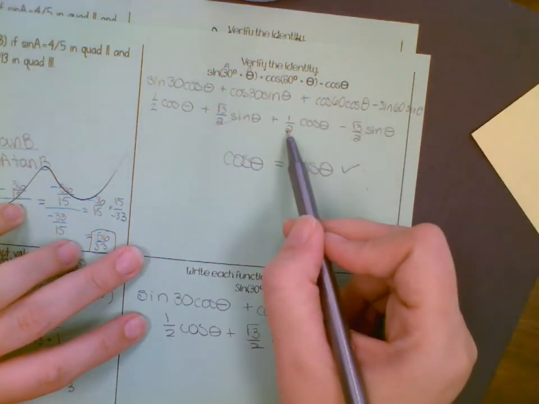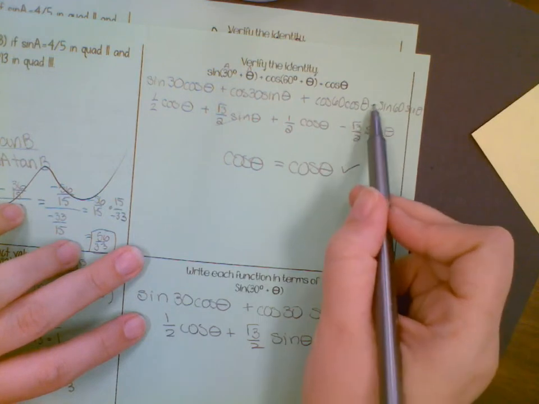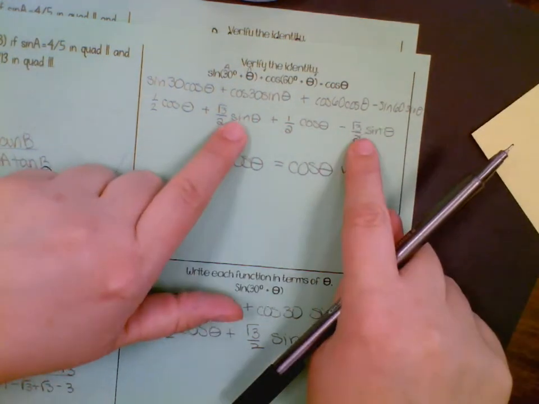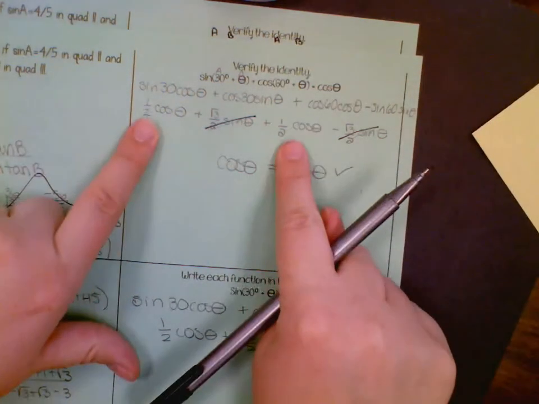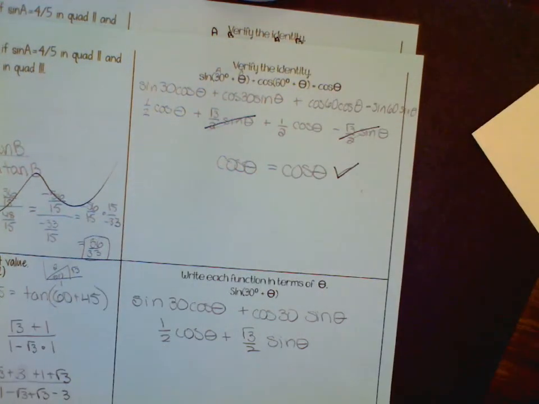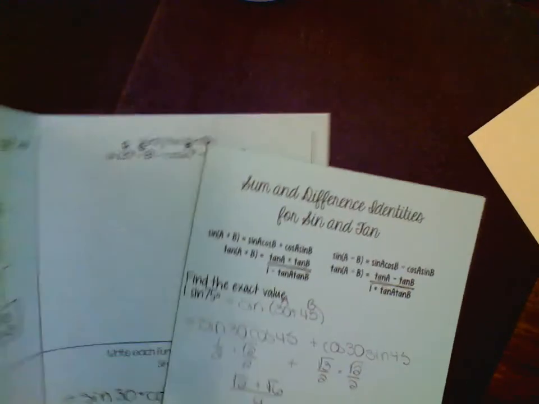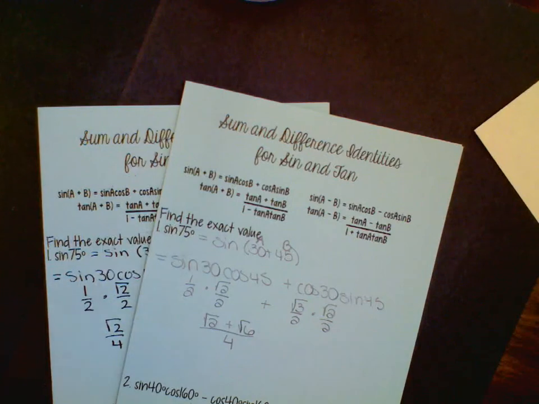The cosine of 60 is 1/2, and the sine of 60 is root 3 over 2. But there was a minus there, so that cancels those out. So those are gone. And then we have 1/2 plus 1/2 is 1. So it equals the other side. And that's it. Okay, everyone, that is all for the sum and difference identities for sine and tangents. That's it.